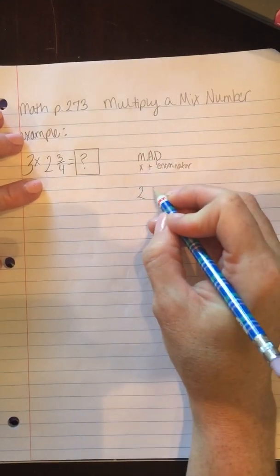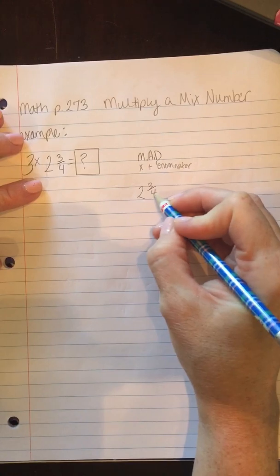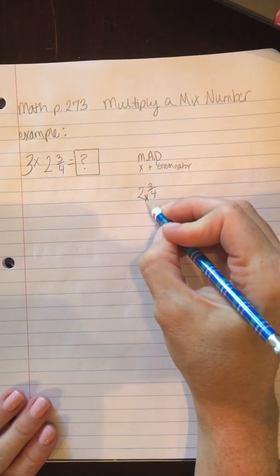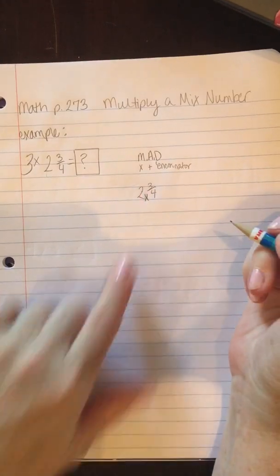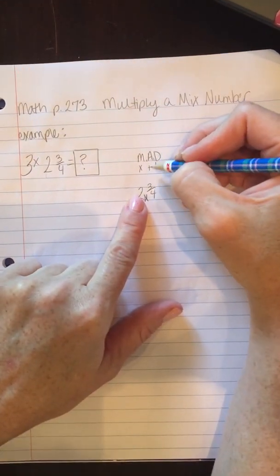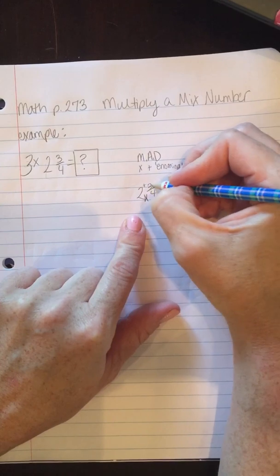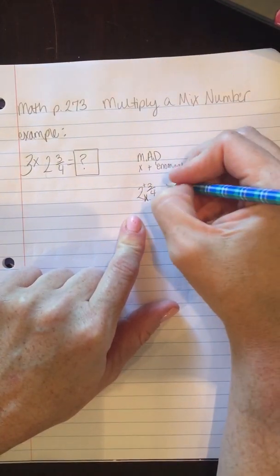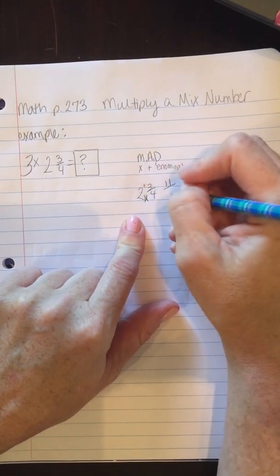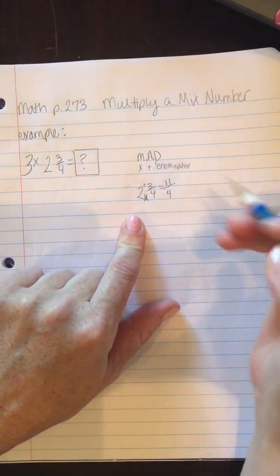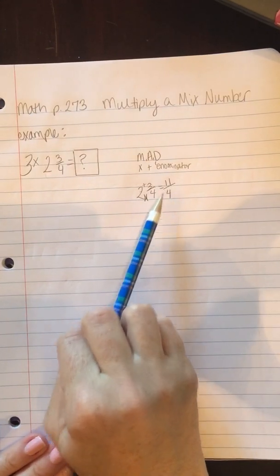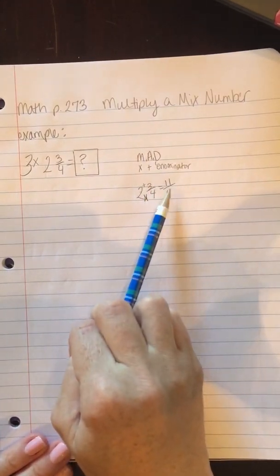So we have 2 3/4. First thing you have to do is multiply. So 4 times 2 is 8. Then you have to add, that's the A. So you're going to add your 3. 8 plus 3 is 8, 9, 10, 11. So you get 11, and then you have to put the same denominator, 4. So your mixed number, 2 3/4, changed to 11/4. That is your improper fraction.